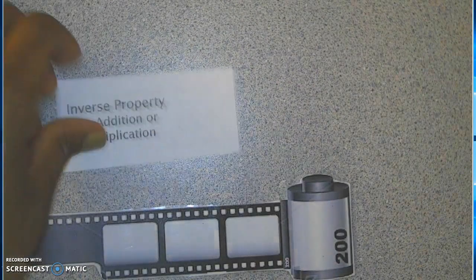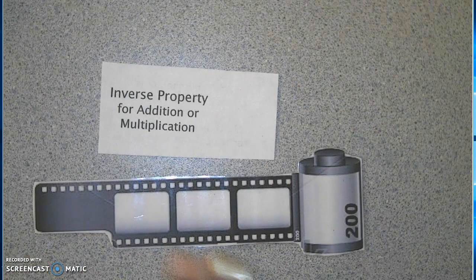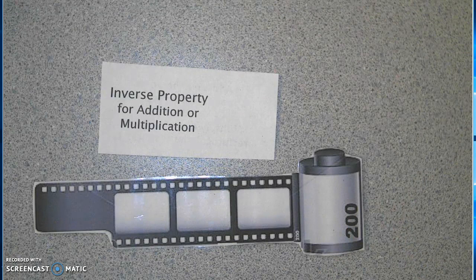Next, we have our inverse property, for addition and for multiplication. Inverse property has to do with being the opposite. That's why I picked a roll of film for my visual for this, because on a roll of film, if you remember film, those who are old enough to remember it, you see the inverse. The colors are inverted on the negative. Everything looks different from when you actually took the picture. The colors are all opposites.